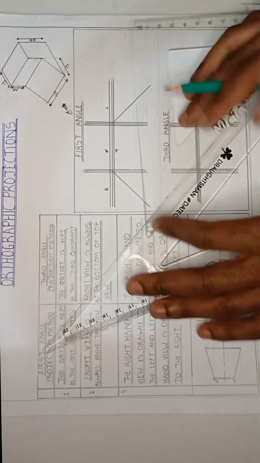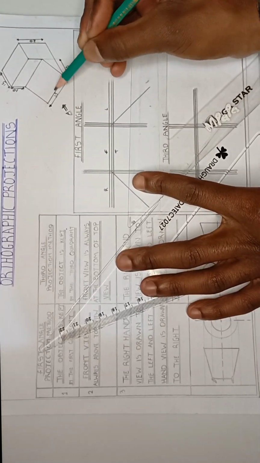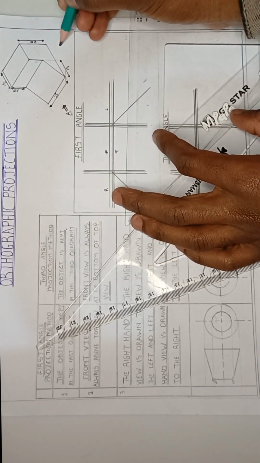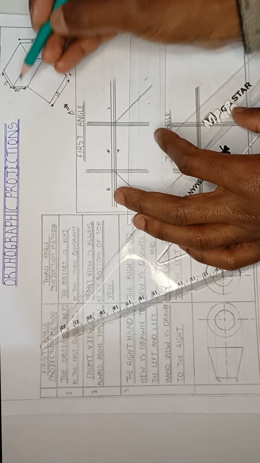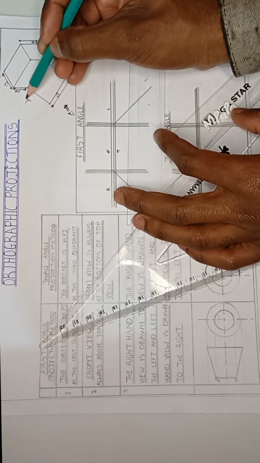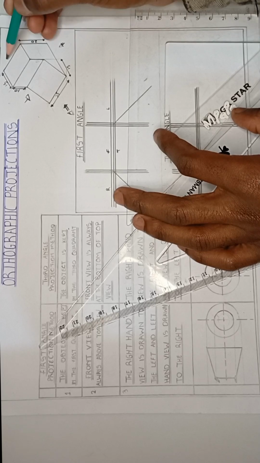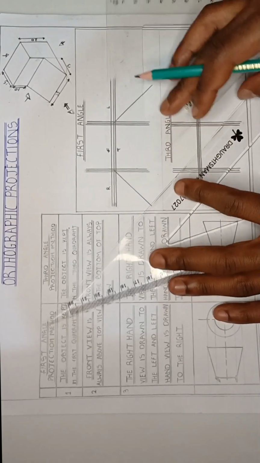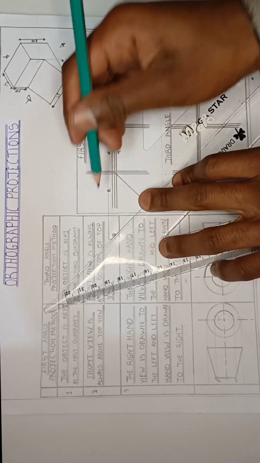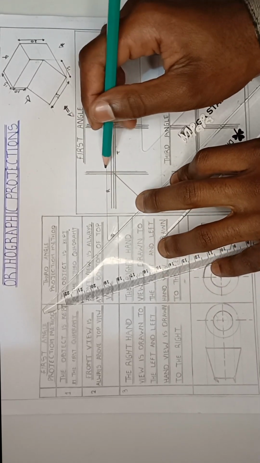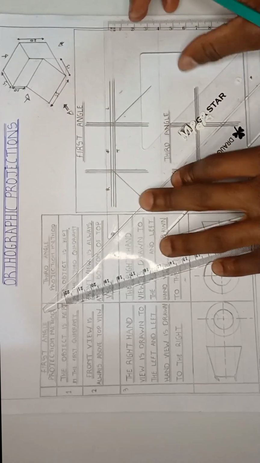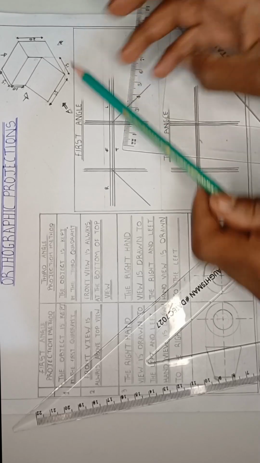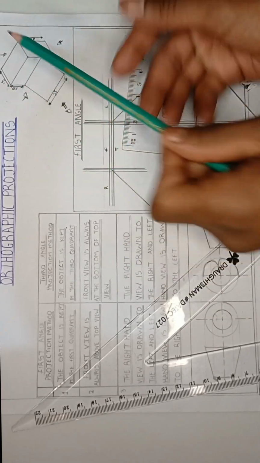Since I have indicated that A shows us the front view, this is going to be our front, this is going to be our right, looking from this side, and looking from that side is going to be our left. Then looking from the top here, it is going to be our top view. So we need to start on our front view. Let's start on our front view. The distance between here on our front view to here, because we are only going to see this side, we are not going to see this side on the front view.